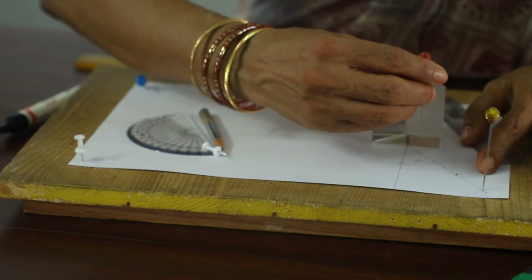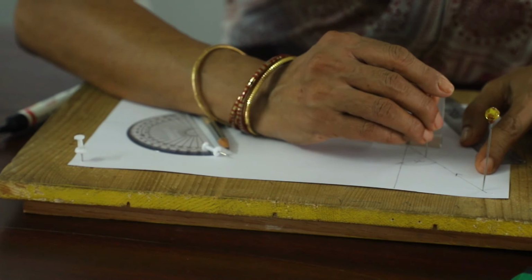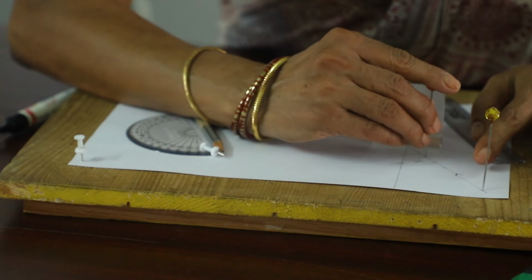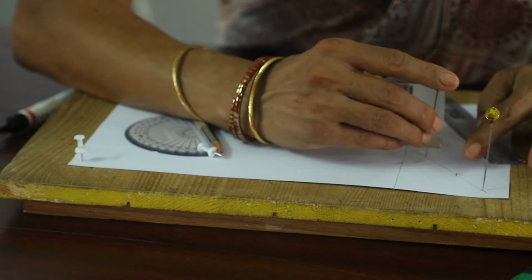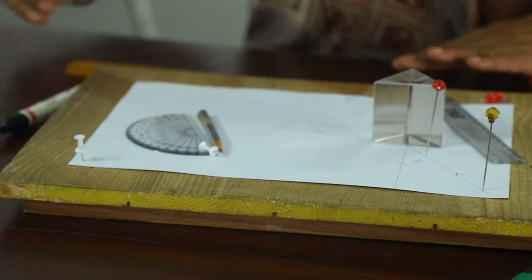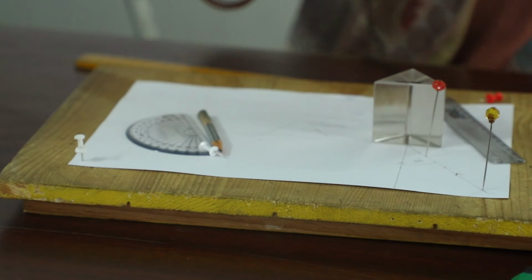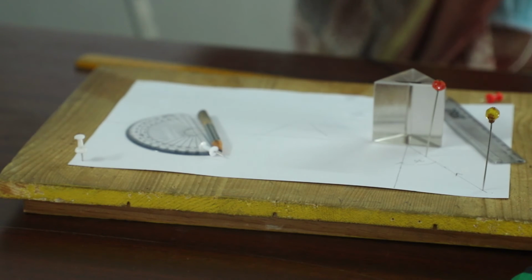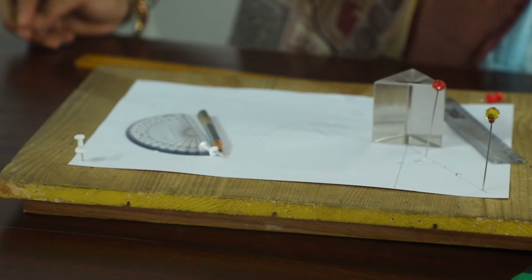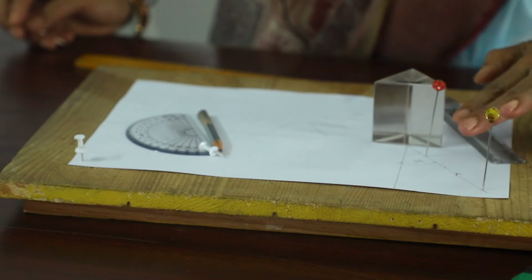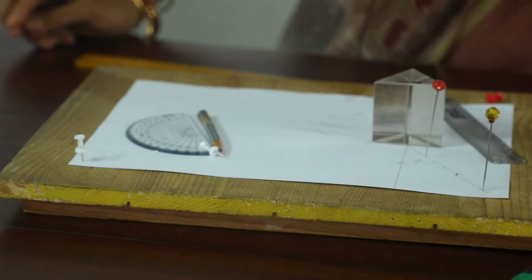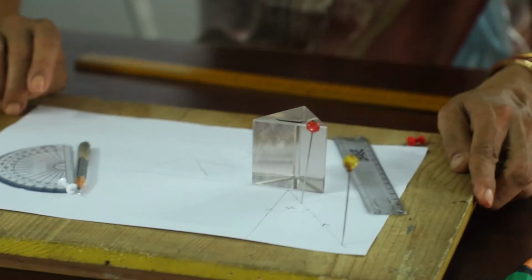Keep in mind the distance between two pins should be more. It should be at least 5 to 10 centimeter. Okay. The distance between two pins should be more. Now, while doing this experiment, it is better if you kneel down so that your eye will be in level with that of the pin. So keep your eye in such a way.